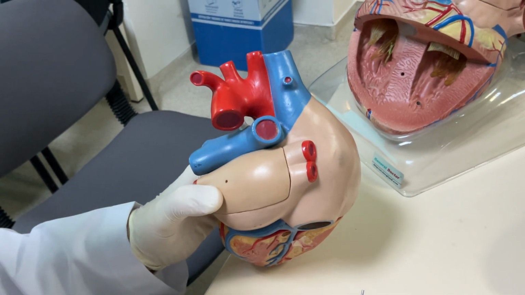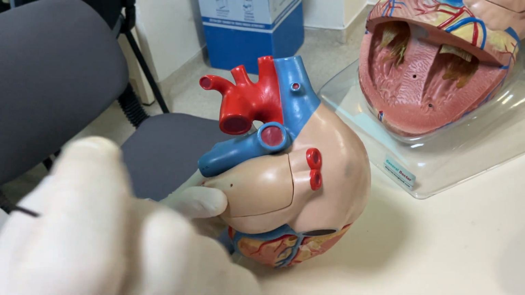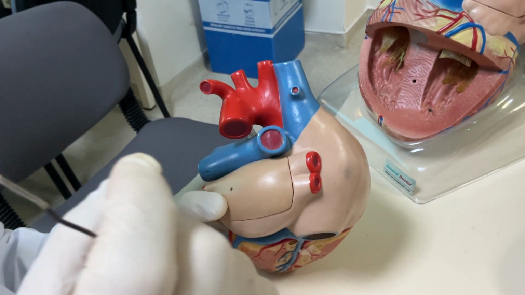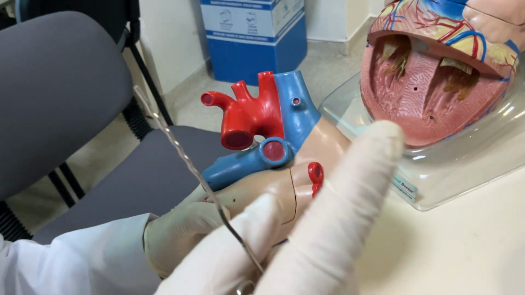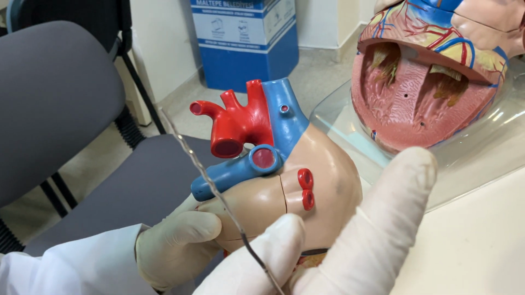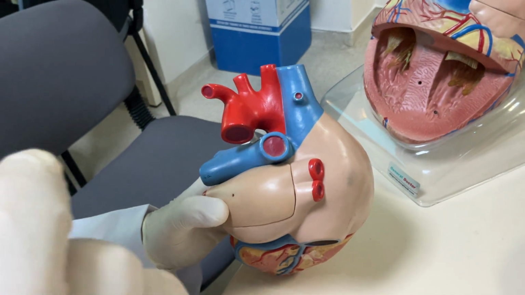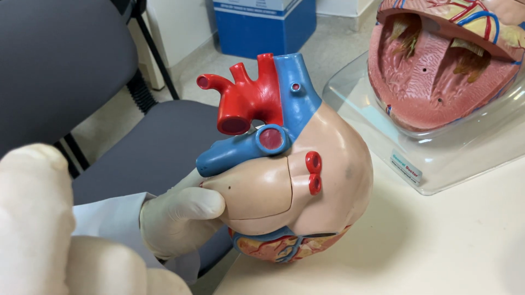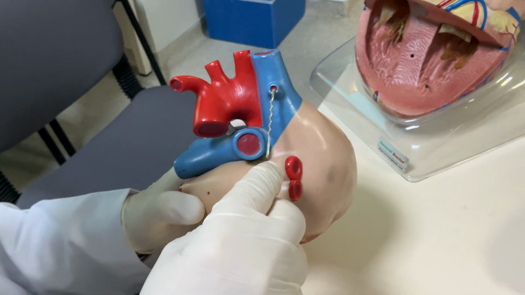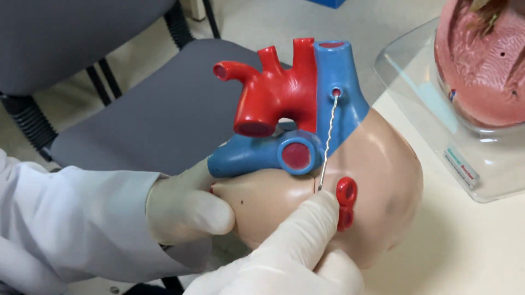Azygos means asymmetric. Now, the venous blood from the thoracic organs, except the heart, and structures forming the thoracic wall, return to the superior vena cava through the azygos vein.